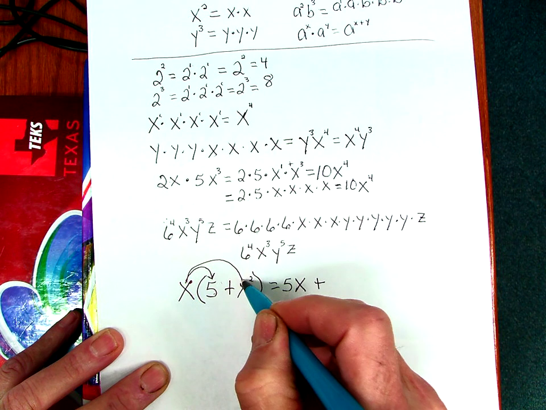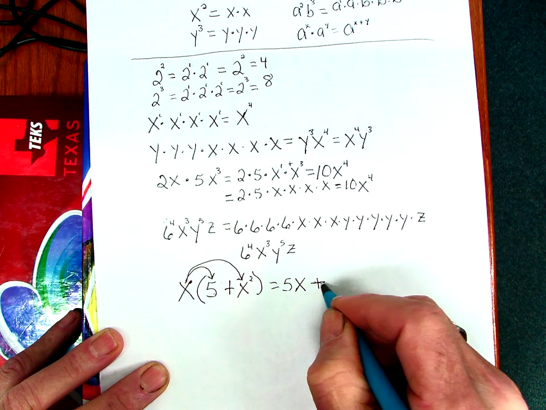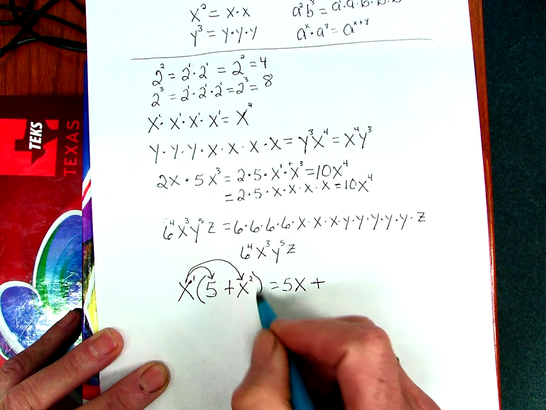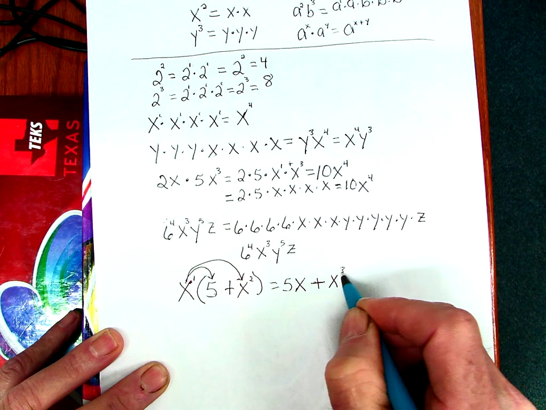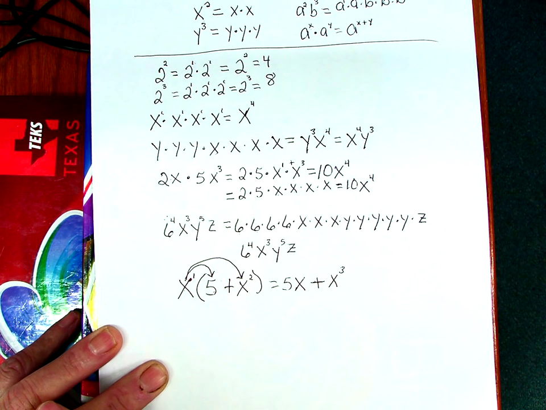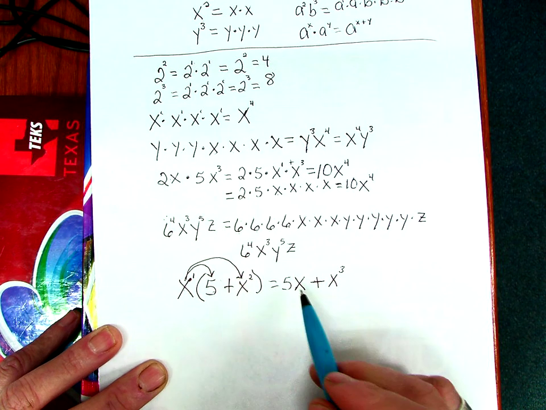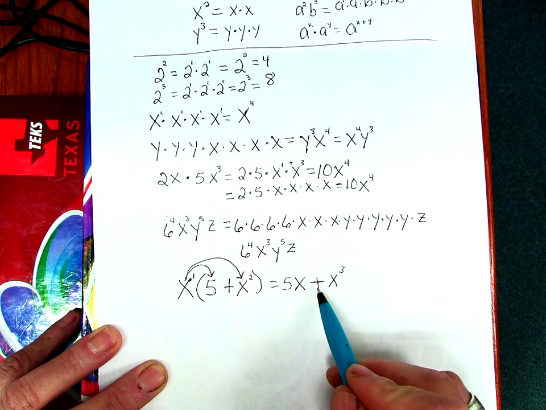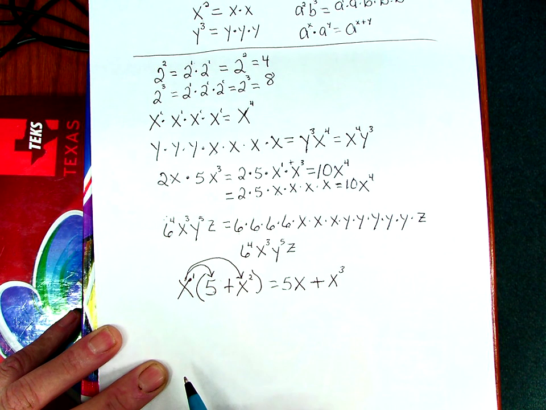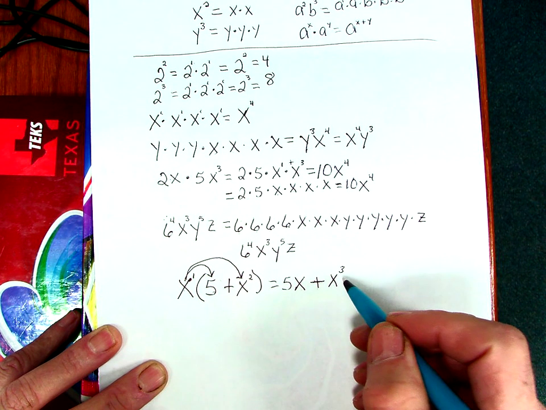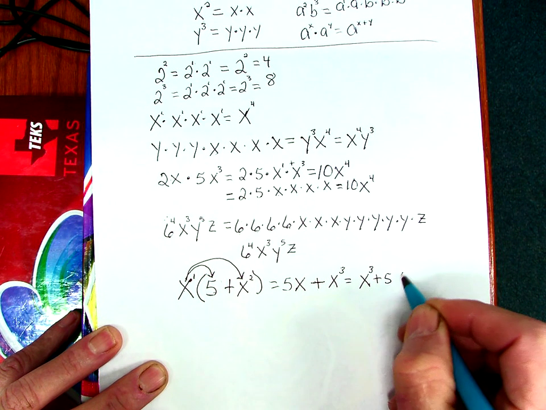And now, here we go. x times x squared. The power of this one is 1. The power of this one is 2. So that gives me x to the third power. Now the question is, is this complete? And the answer is yes. All you have left now is addition. Although the bases are the same, the powers are not the same, so you cannot combine these two together. In the correct order, it would be x to the third plus 5x.